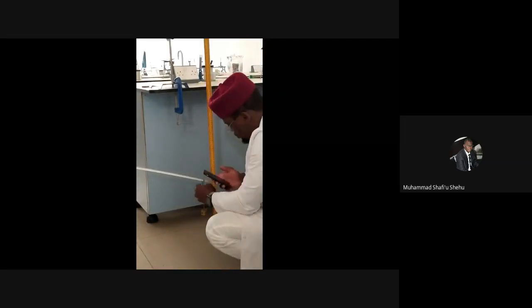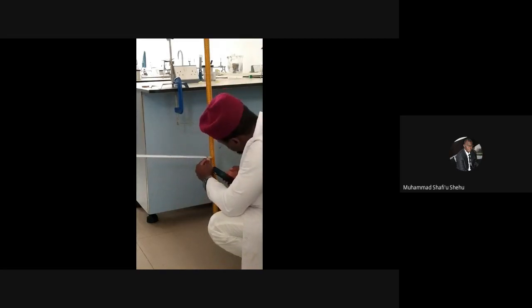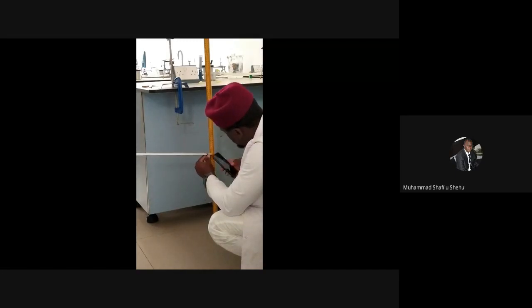So you take it back again to that initial length, which is the length without any load attached to it. And then you release it and allow it to swing for another 20 oscillations. Remember, the standing meter rule will remain in the same length, no adjustment.